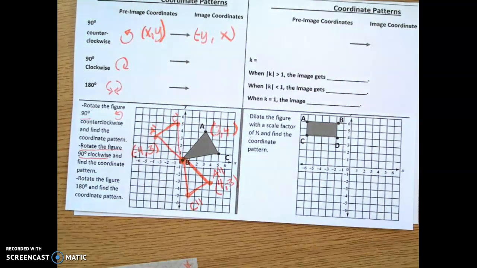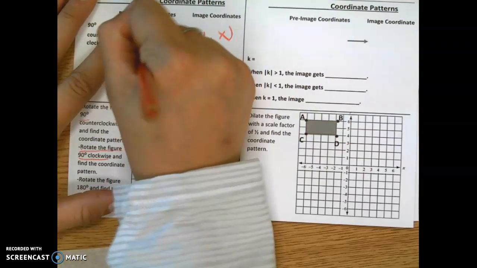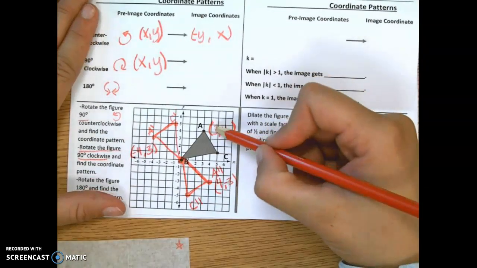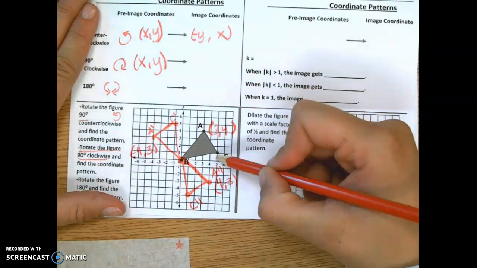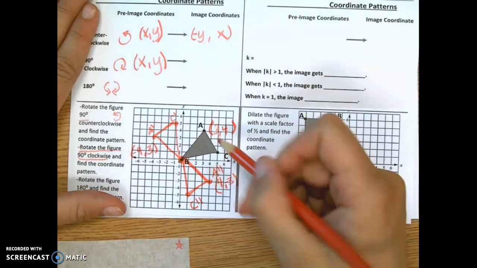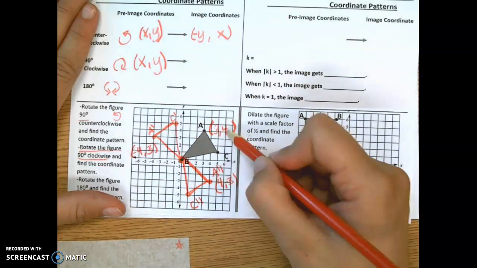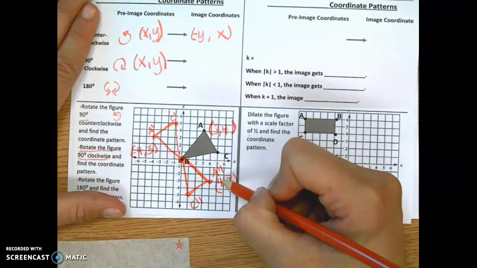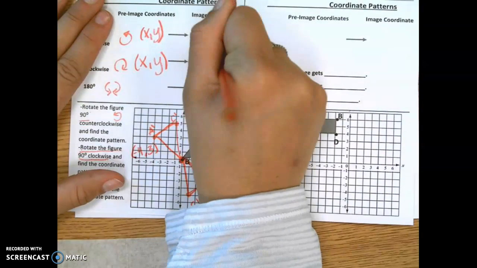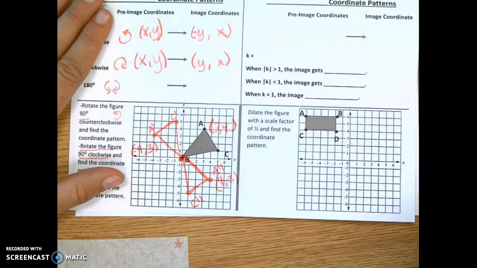Cool. So now, when I write my rule, I start with x, y. So once again, I went from 3, 4 to 4, -3. So they flip-flopped. 3 was first, now it's second. 4 was second, now it's first. So my rule, I'll have them flip-flopped. So instead of x, y, I have y, x.